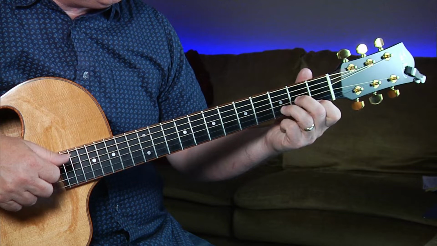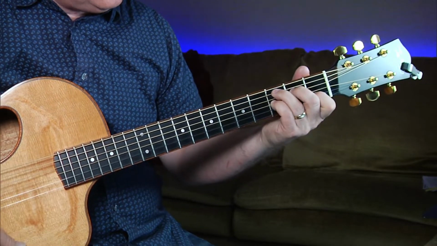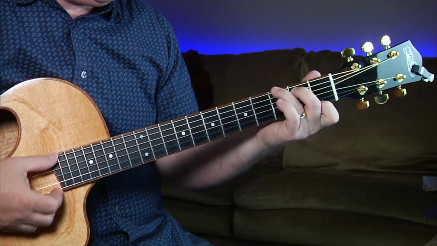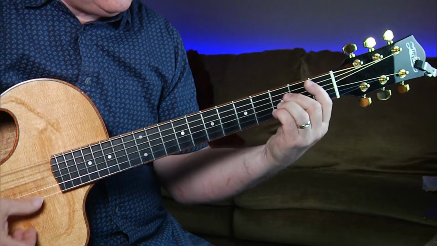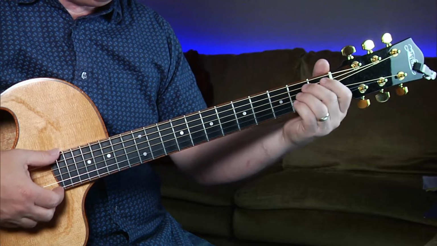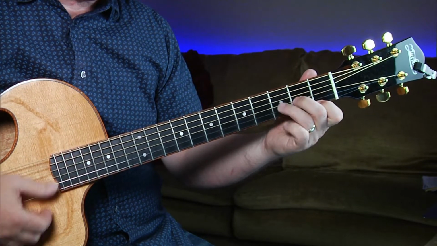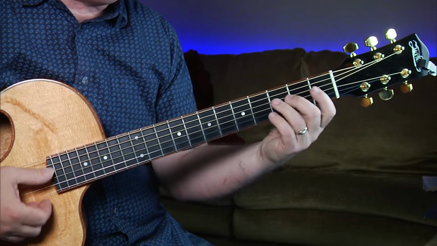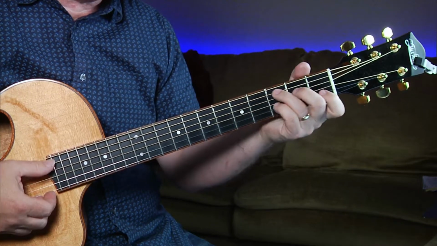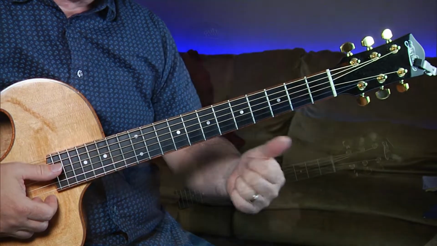D minor, there in the third measure of the verse, then a B flat, C7, F, D minor, G7, B flat, F. Going to the bridge, E minor, A7, D, C, B flat, F with an A in the bass, G minor, C7, F, and then that does that again, and then we do the verse and we're out of there.